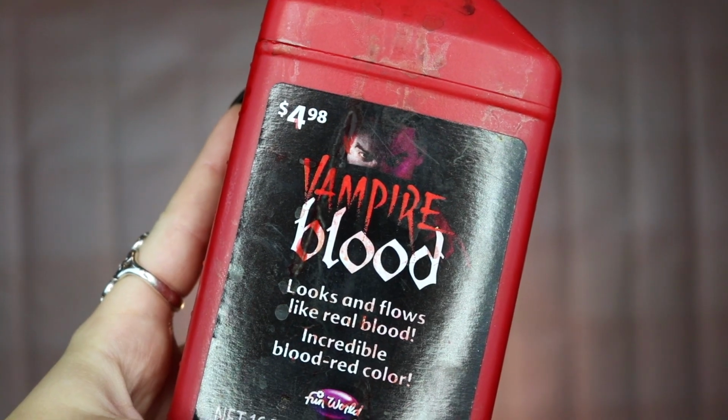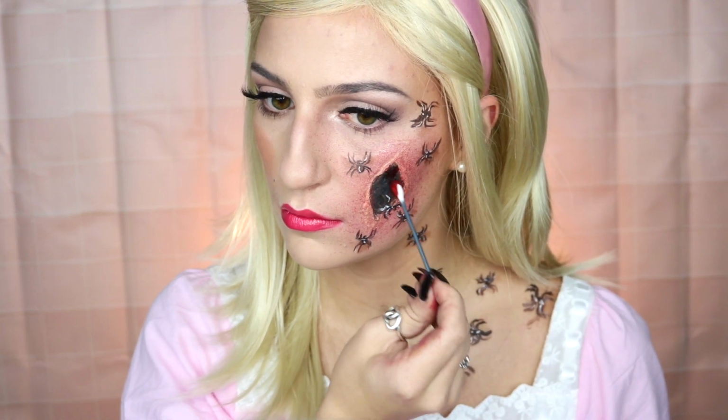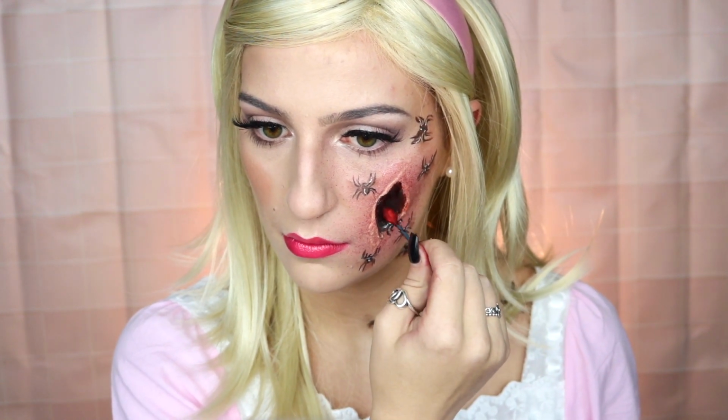Now I'm going to be going into my vampire blood that you can get from Walmart for super cheap, and just applying this into the cut. We don't want this to be super bleeding, but obviously this is inside of your body, so there's going to be blood in there for sure.